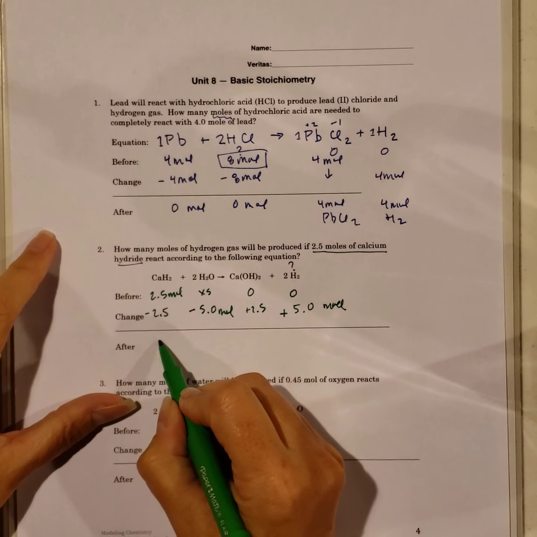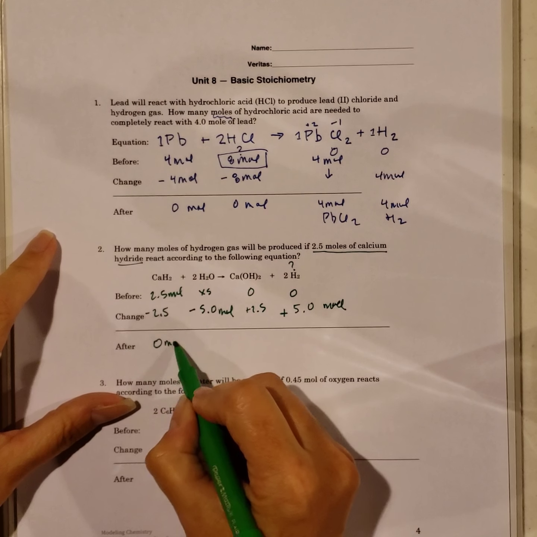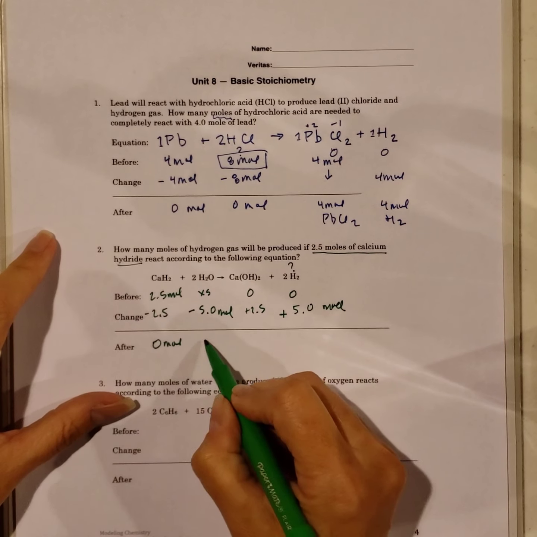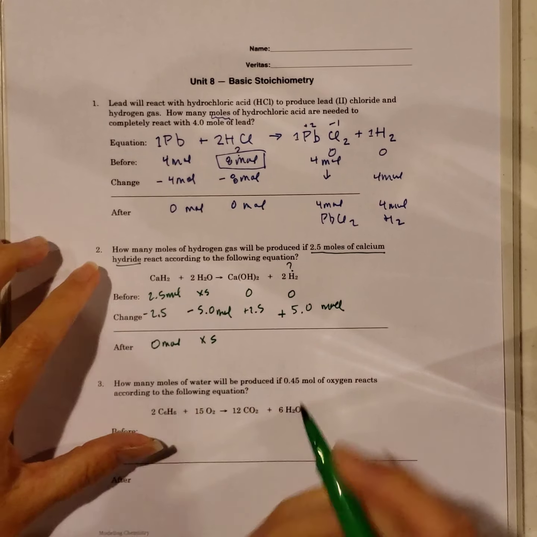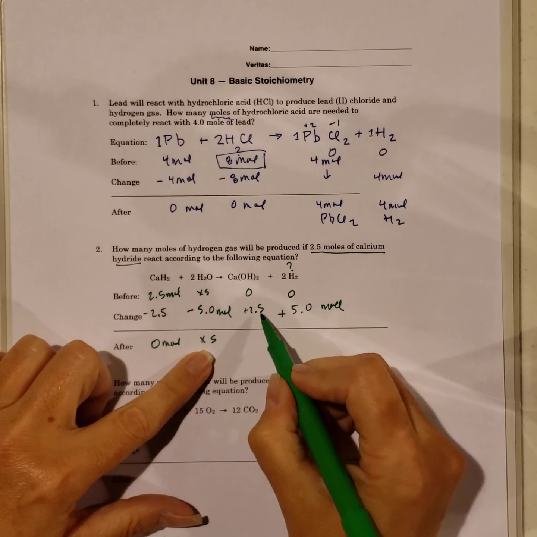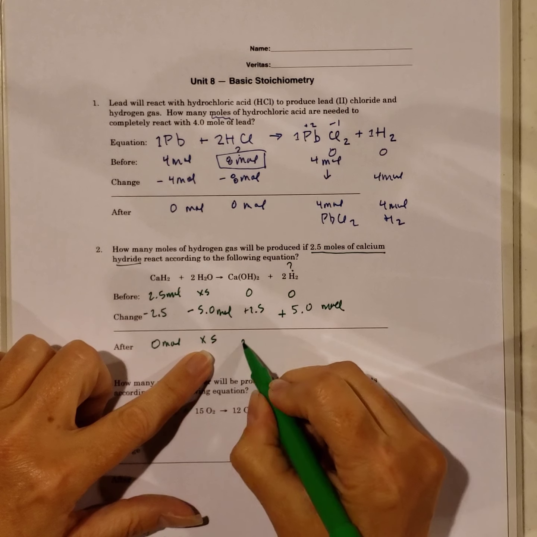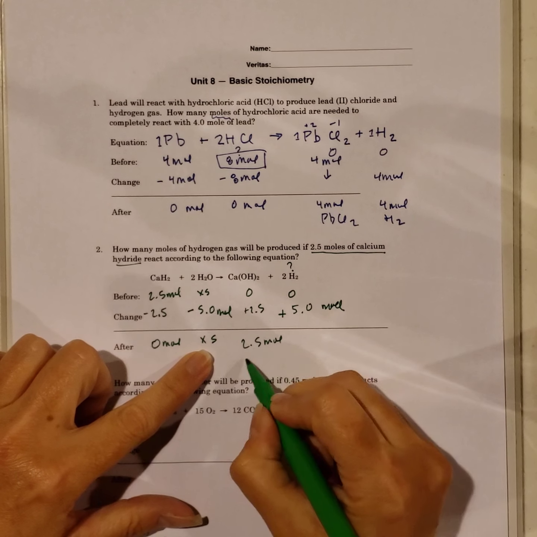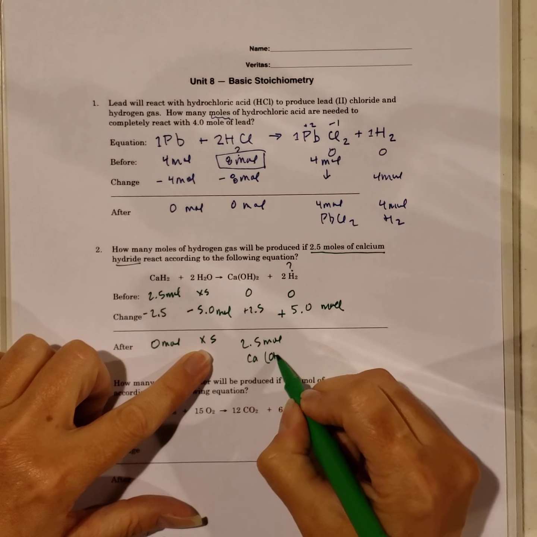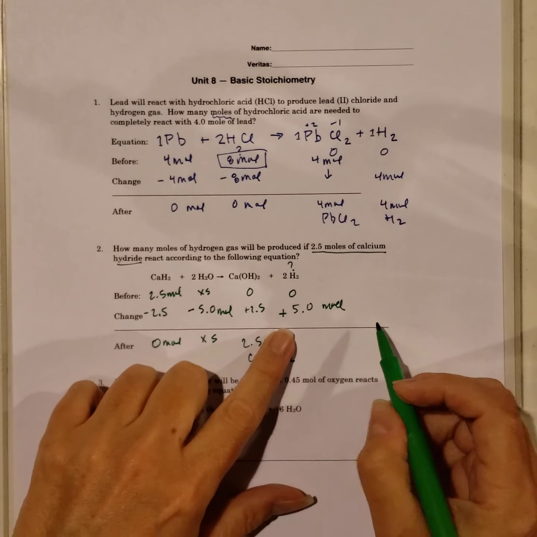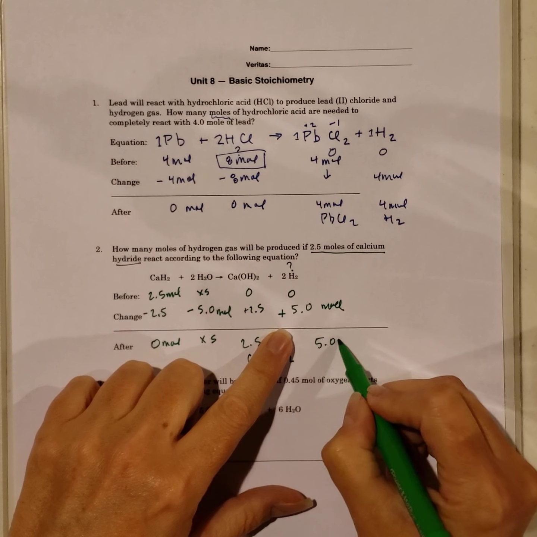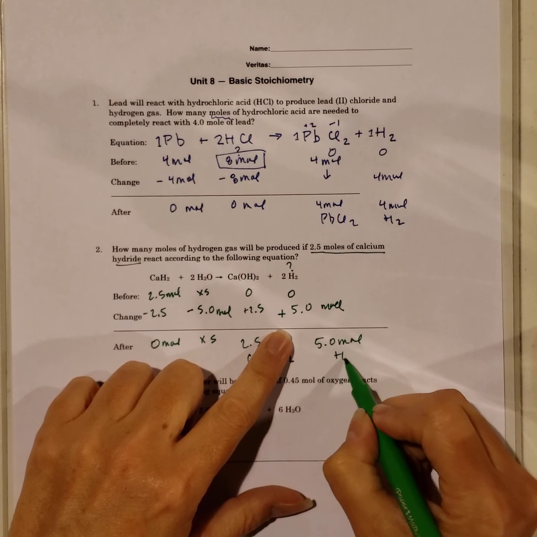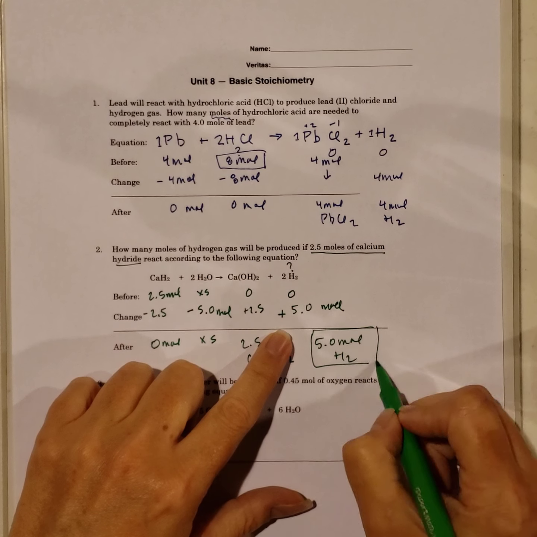So in the end, this gives us 0 moles. This is probably the excess, which we don't necessarily know. And we should have 2.5 moles of the calcium hydroxide, and we should have 5 moles of the hydrogen gas, which is what we were asked to find.